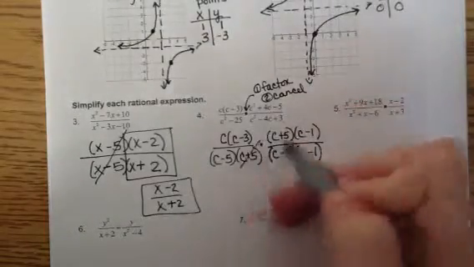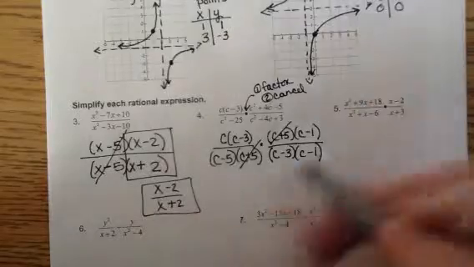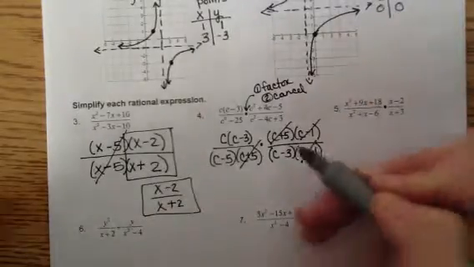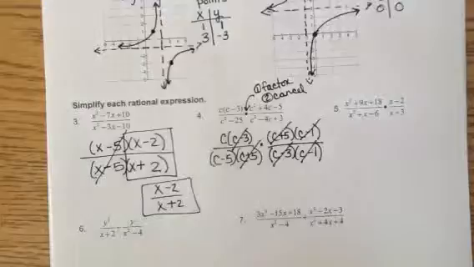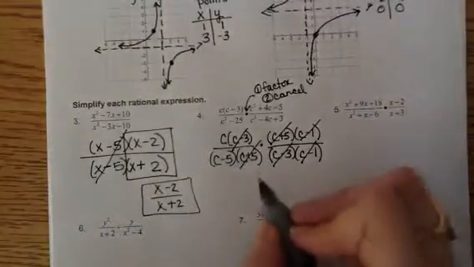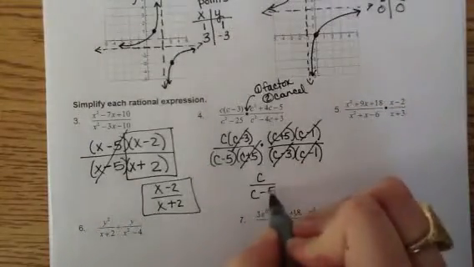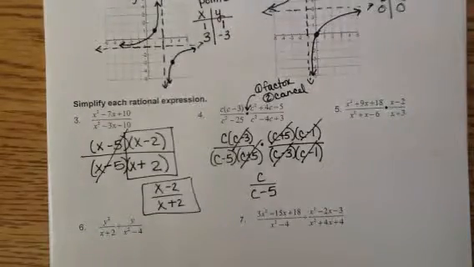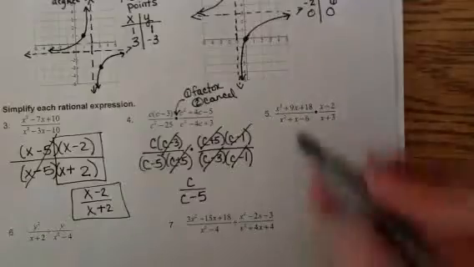Then we cancel. C plus 5, exactly the same, they cancel. C minus 1 is the same. C minus 3 is the same. Remember, it cancels if one's in the numerator and one's in the denominator. And we have c minus 5. Same exact thing here.